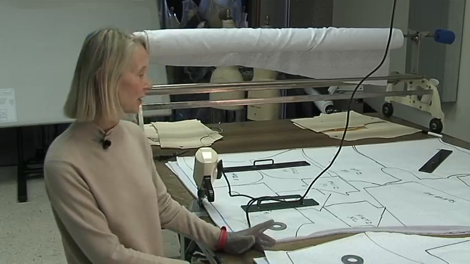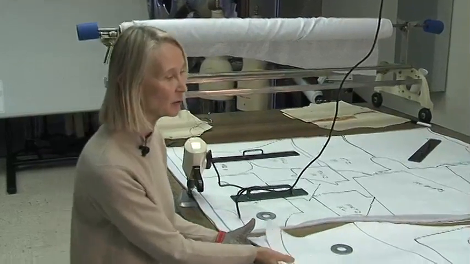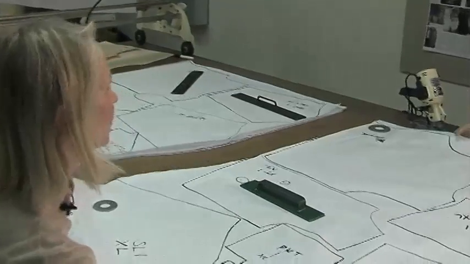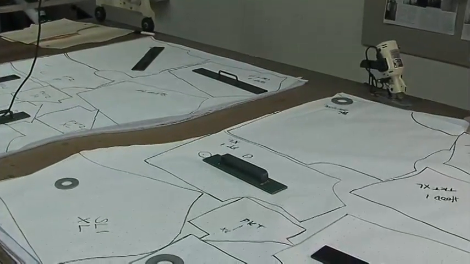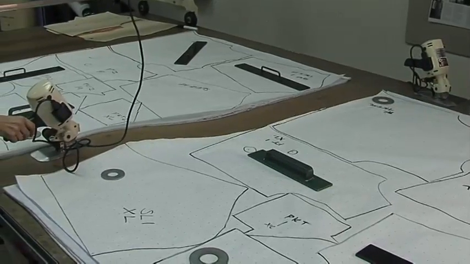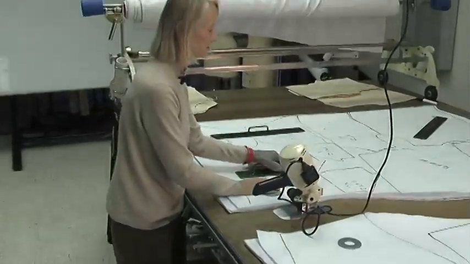Now that the marker has been cut into 2 halves, it's easier to maneuver and move to smaller parts. And then all we can do is just cut each part one at a time.